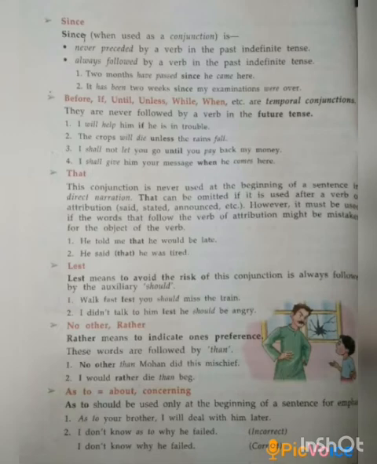So, dear students, we have seen the uses of subordinating conjunctions, which are the words unless, if, until, as long as, while, because, so that, in order that, since, before, if, until, unless, while, when, that, lest, no other, and rather, as to is equal to about. Okay. Now all of you take page 35.